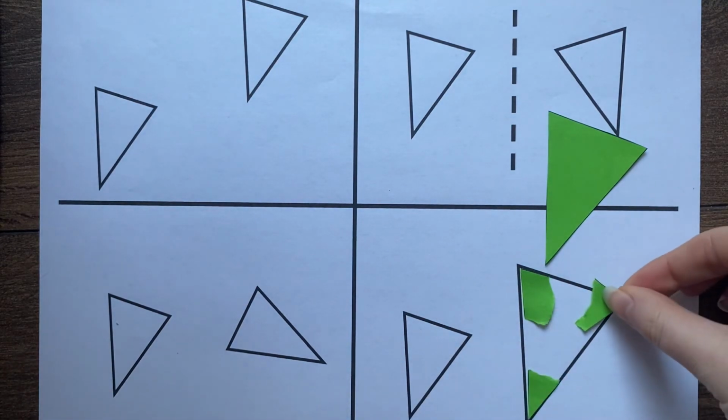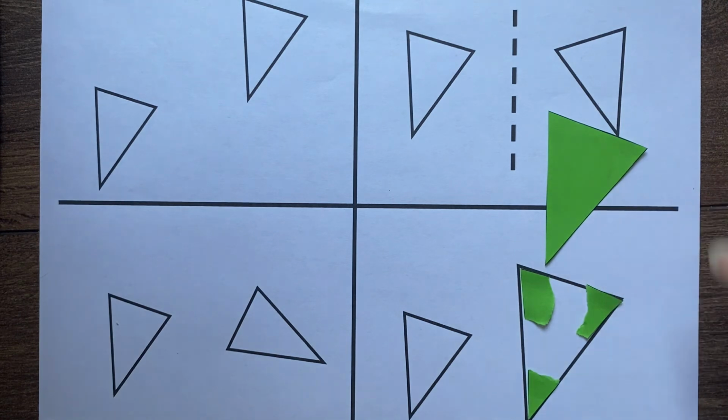So if we want to prove that two shapes are congruent, we have to prove that the angles are the same and also the sides. Just proving that the angles are the same will prove that two shapes are similar, but we need the side lengths to be the same for them to be congruent.